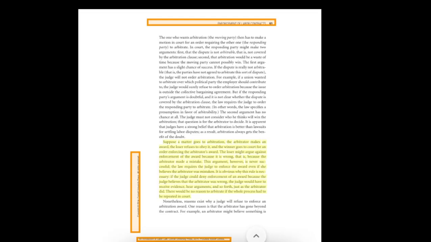It is obvious why this rule is necessary. If the judge could deny enforcement of an award because the judge believes that the arbitrator was wrong, the judge would have to receive evidence, hear arguments, and so forth, just as the arbitrator did. There would be no reason to arbitrate if the whole process had to be repeated in court. Nonetheless, reasons exist why a judge will refuse to enforce an arbitration award.